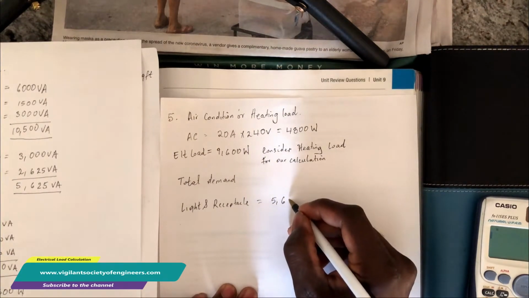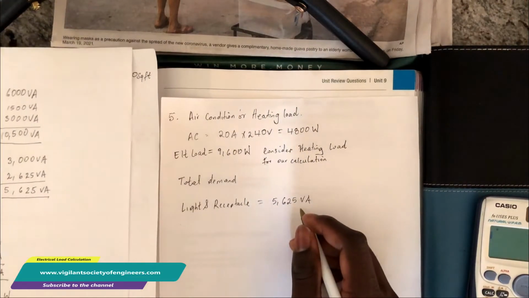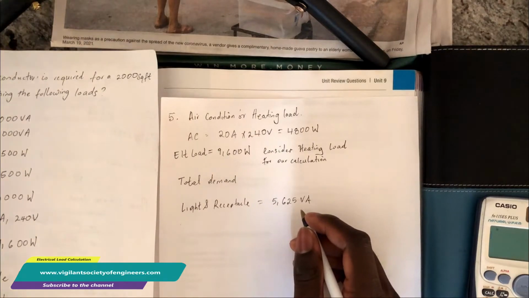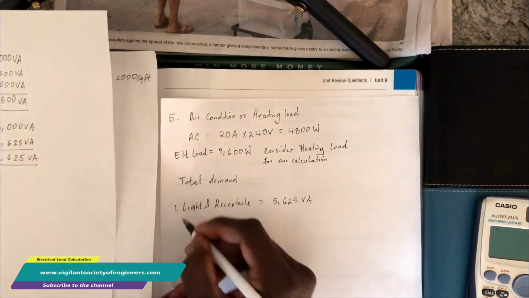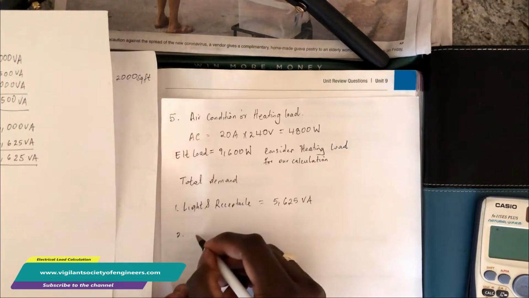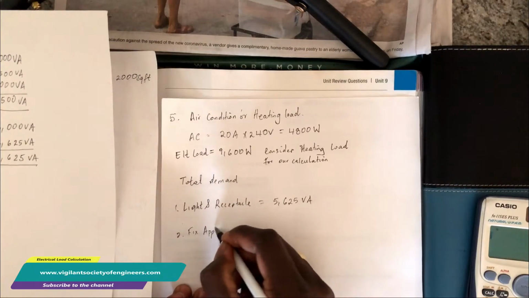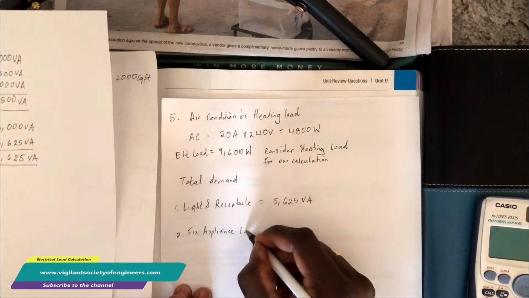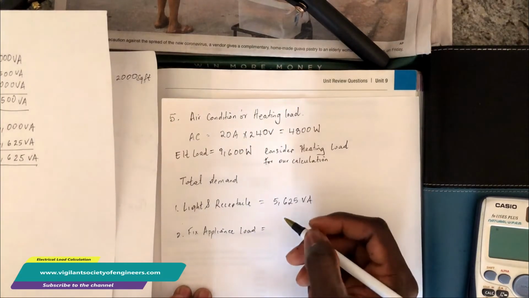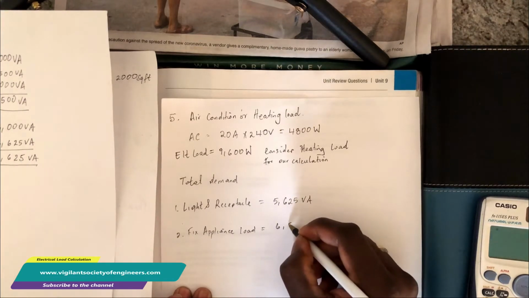Remember what we have done to determine this load. Then we have the fixed appliance load, which is 6,500.